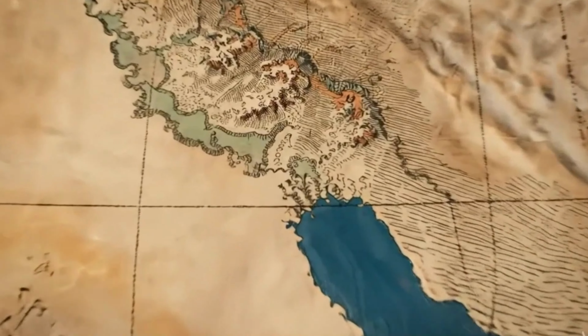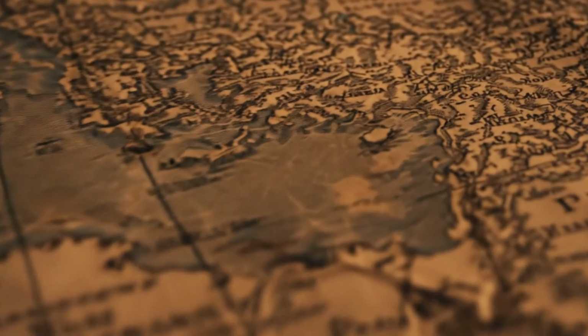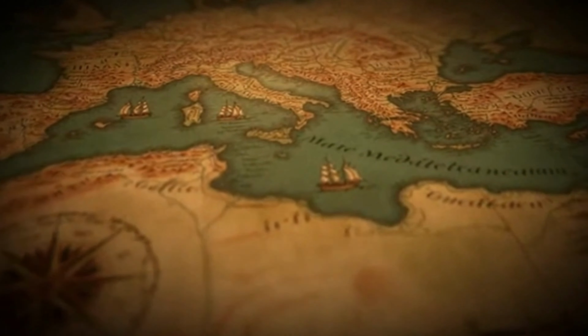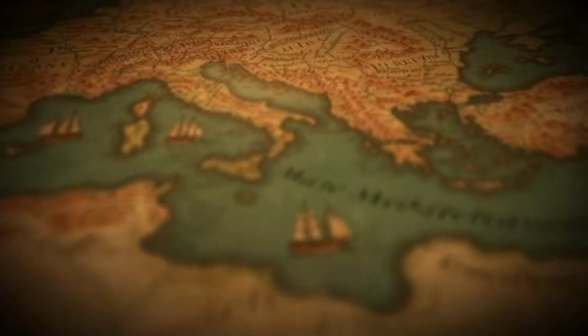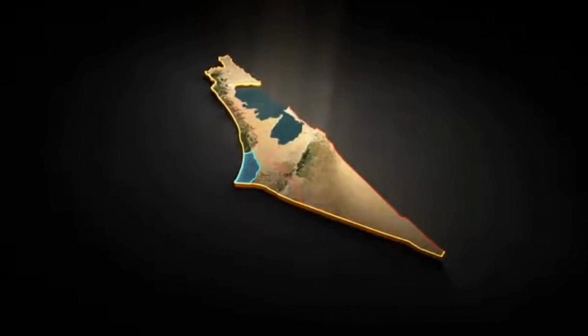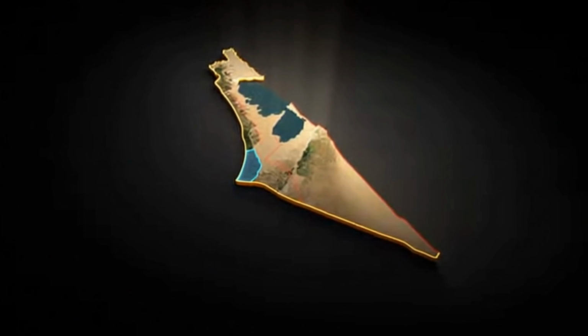Back to a time when the region known as Palestine looked very different from what we see today. Understanding this history is essential to understanding the conflict itself. So how did this conflict begin? To answer that, we need to start with the story of the land itself.